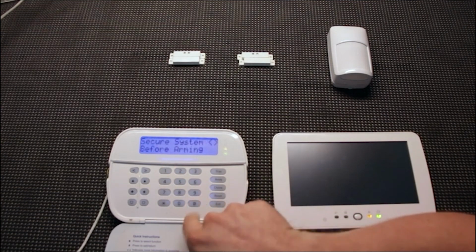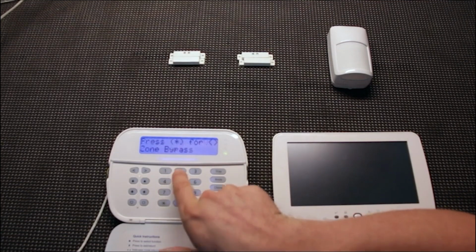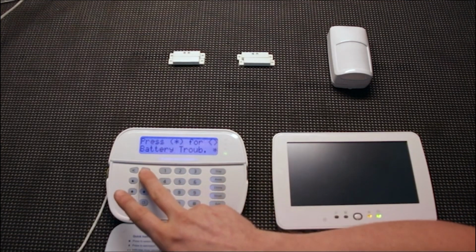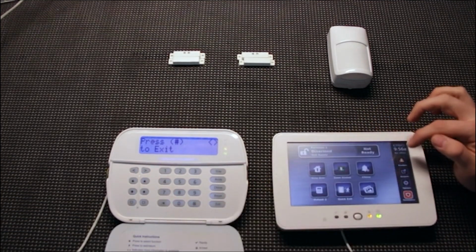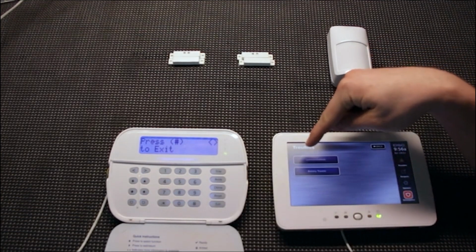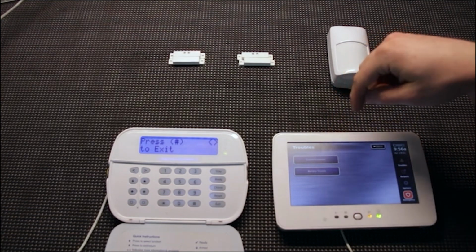So let's go back and double check our trouble code. *2. So now all we're left with is battery trouble and communications. And it updates immediately on both keypads. So now the service required is just gone on this one.